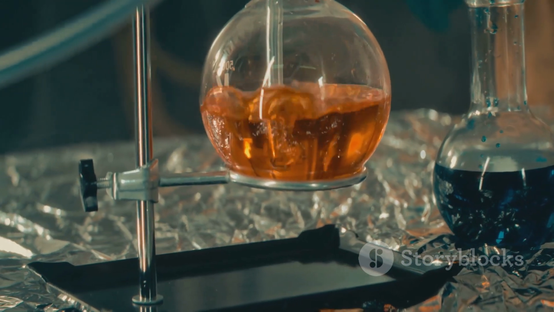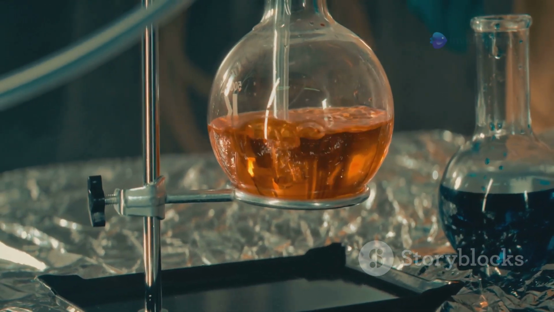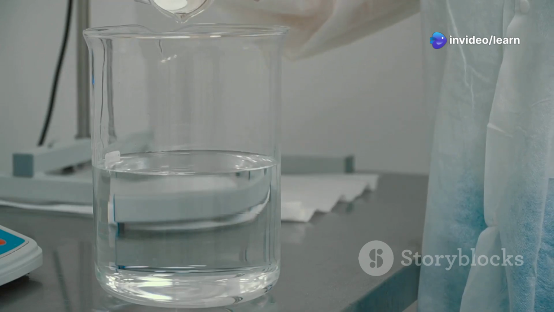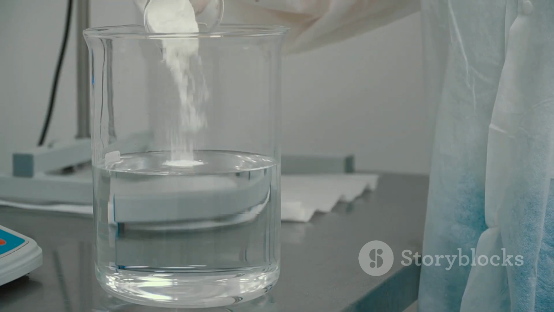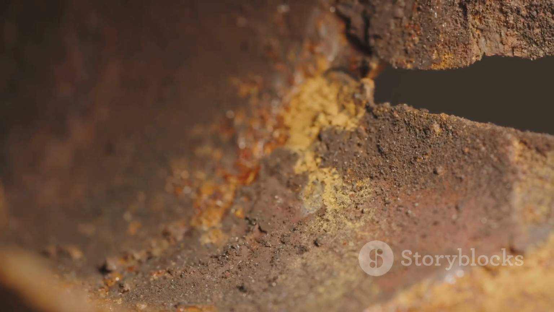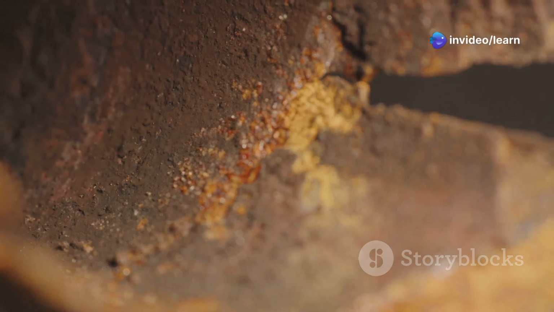First, we have combination reactions. These occur when two or more substances combine to form a single, more complex product. This type of reaction is fundamental in creating compounds that are more stable or useful than the individual reactants. Think of rust forming on iron. This is a classic example of a combination reaction where iron reacts with oxygen to form iron oxide.